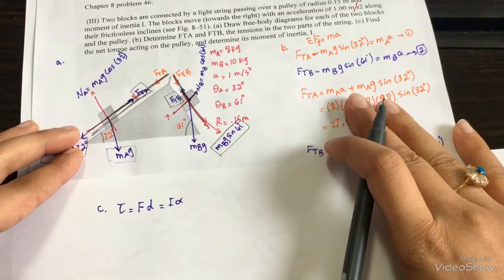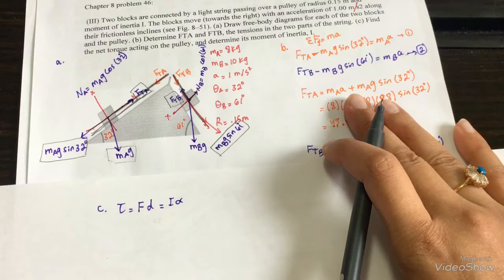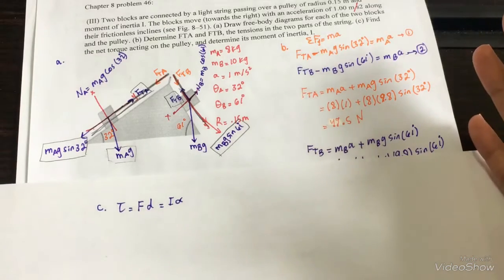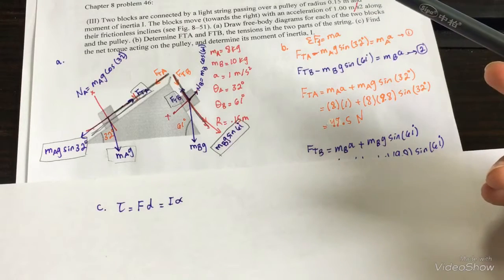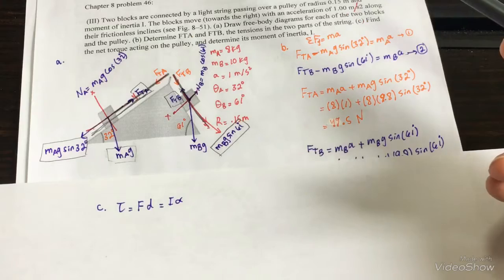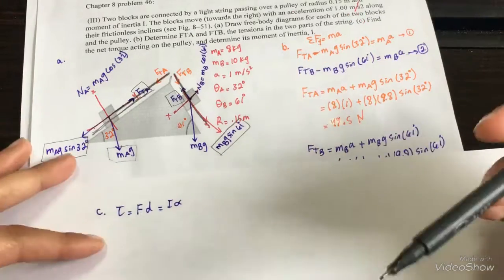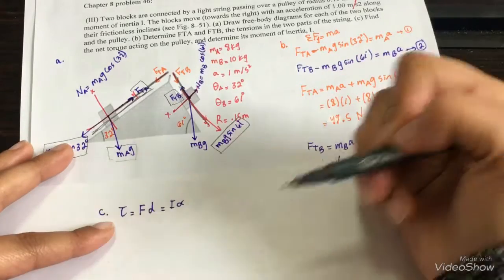So here, the force equals tension force B minus tension force A, and d equals r, then the angle between them is going to be 90, and the sine of 90 is 1. Let's write it, and you are going to understand everything.